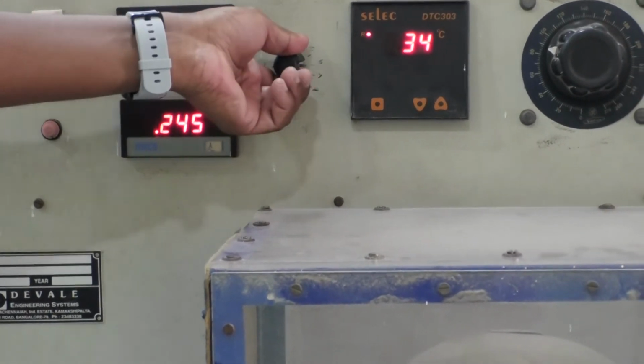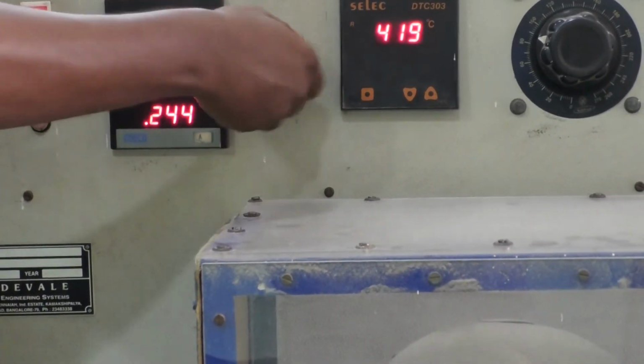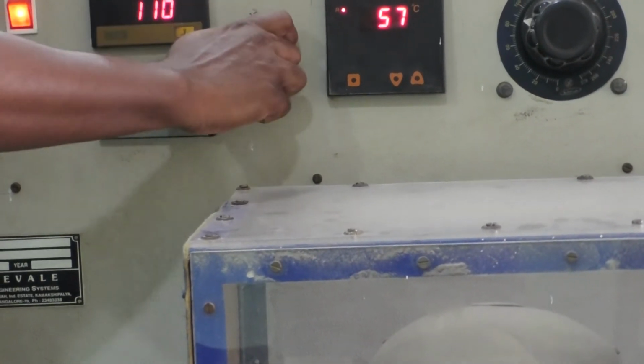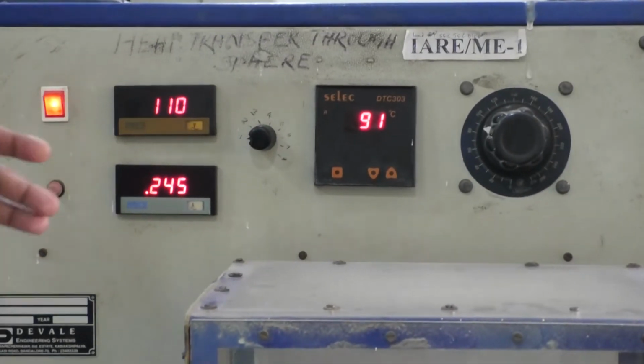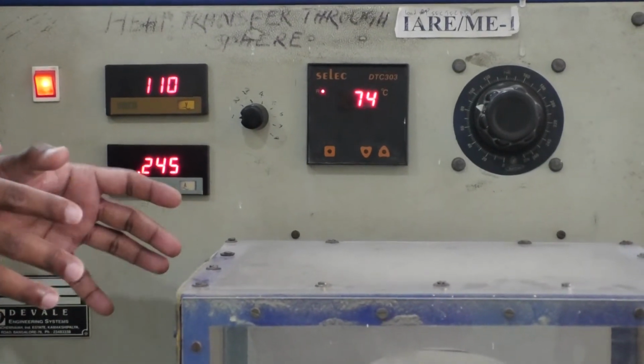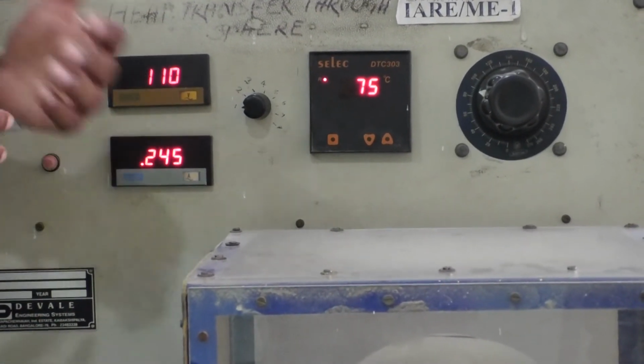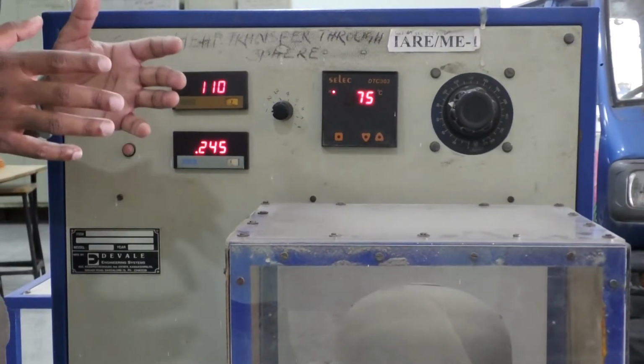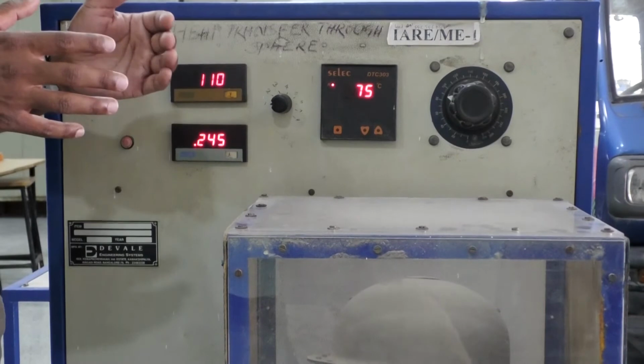Now go back to the first temperature. Once you start giving voltage to the sphere, it slowly starts heating. You have to wait until the steady state temperature is reached.